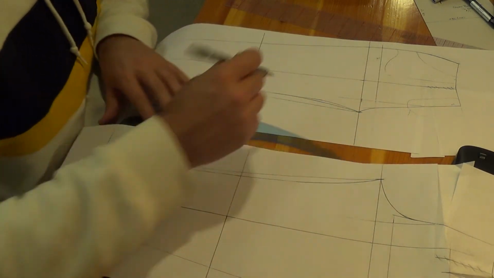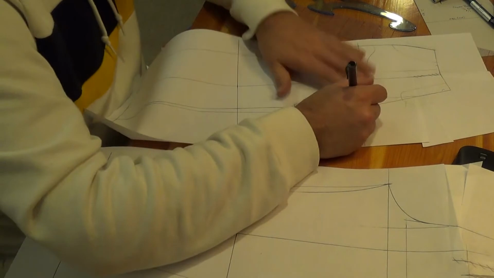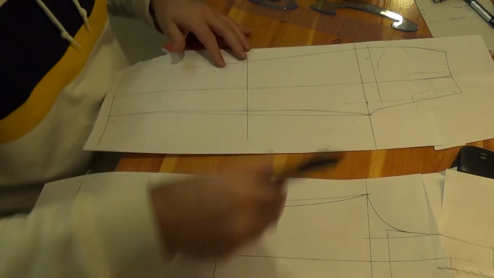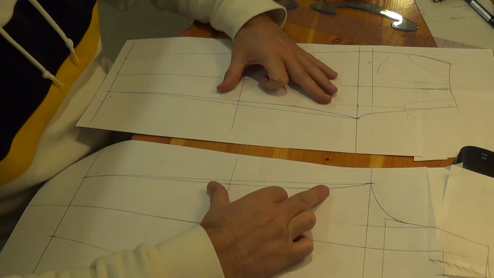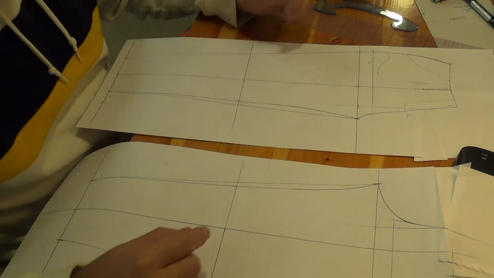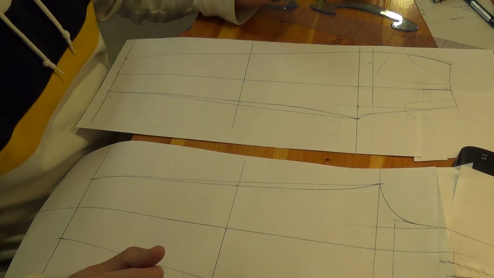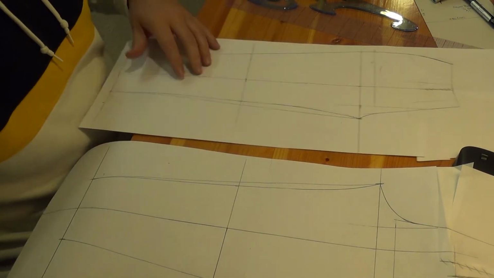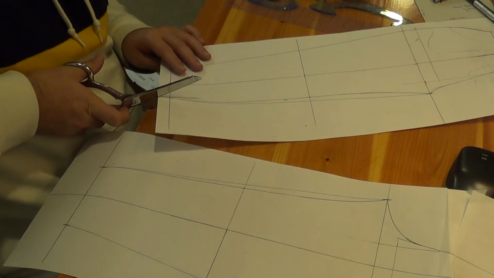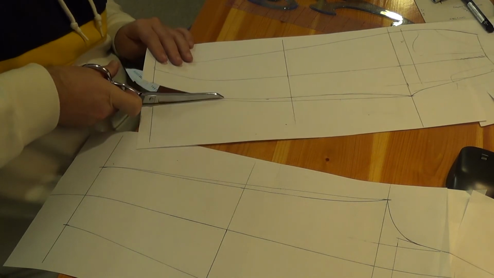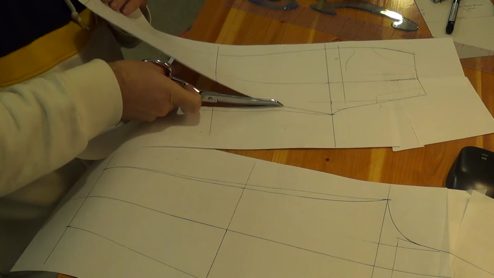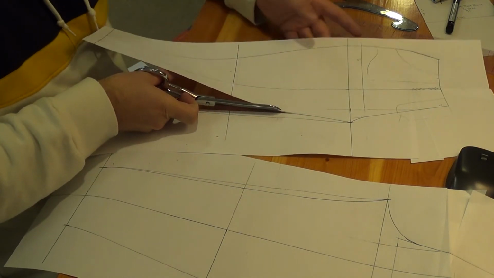So I just sort of willy-nilly eyeballed it. Actually make a conscious decision to have this curve and this curve. Even though they might be at sharper angles, the curves themselves are going to be the same. So what I'm going to do is cut along here without adding seam allowance. I can always add seam allowance later, and especially if I'm going to use this for a block, I'm not going to have seam allowance on my block anyways.